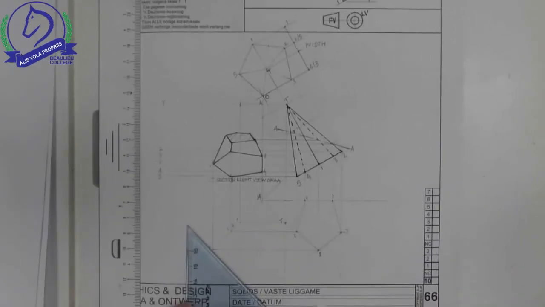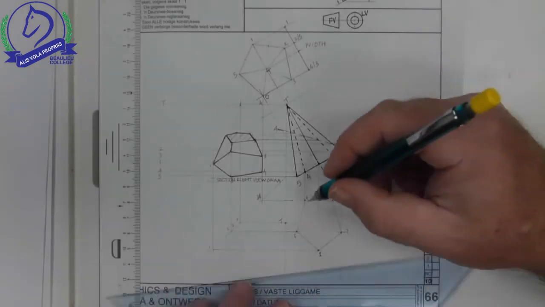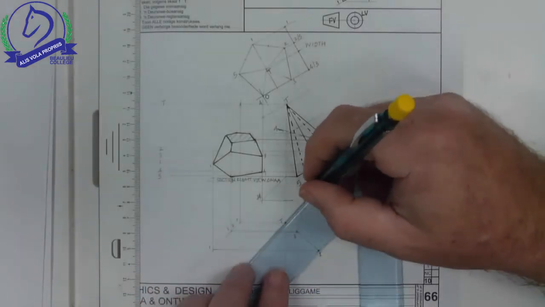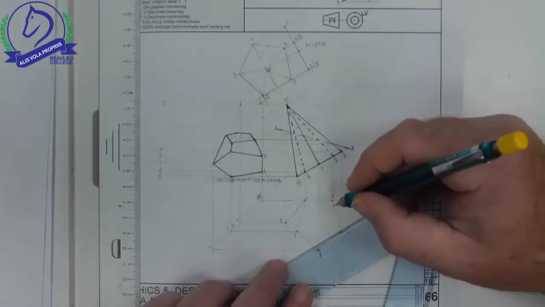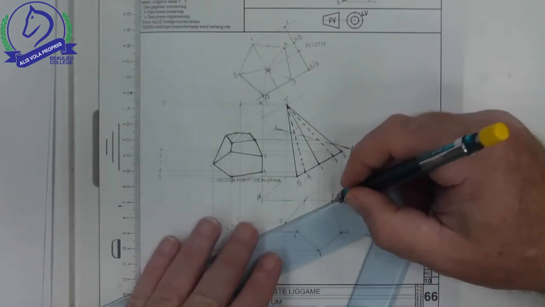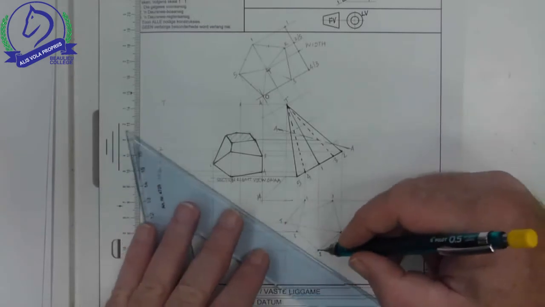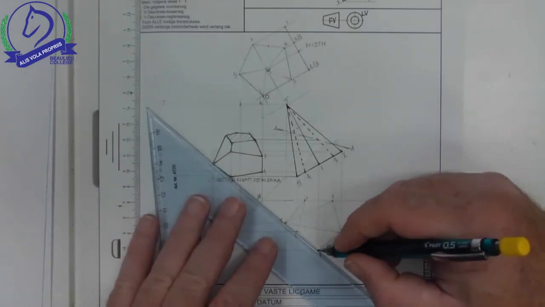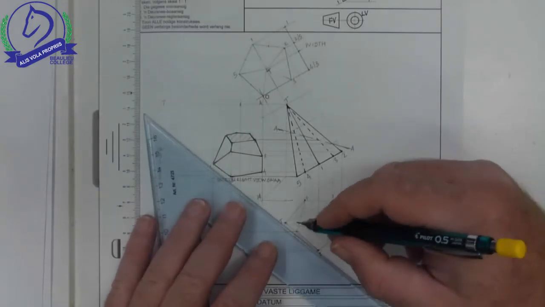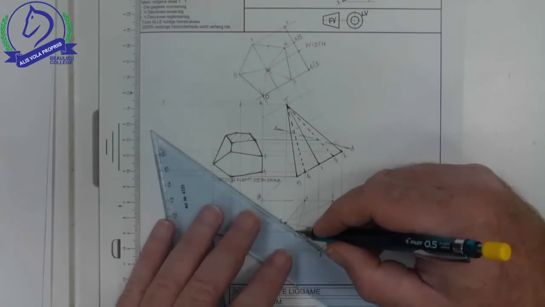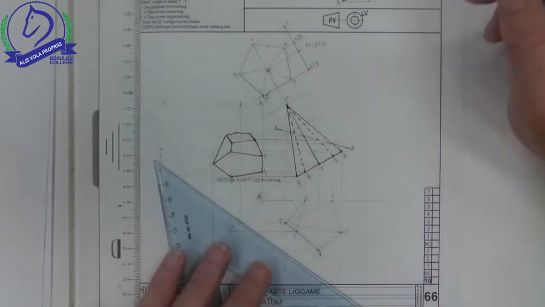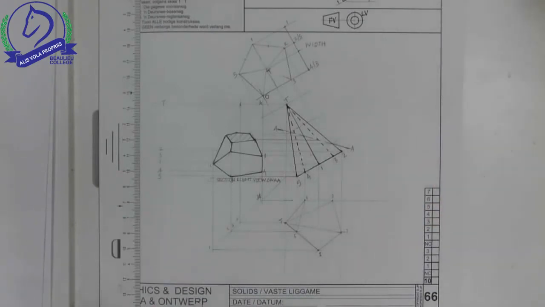There are all the base points joined up, and I'm now going to take them to the top. And there is what my pyramid would look like before it gets cut.